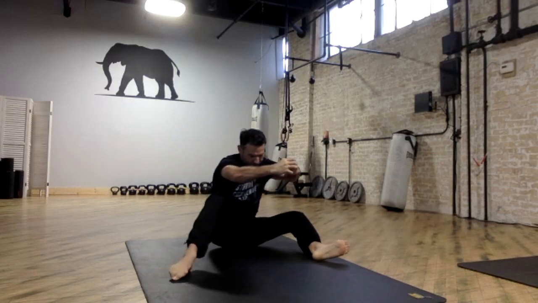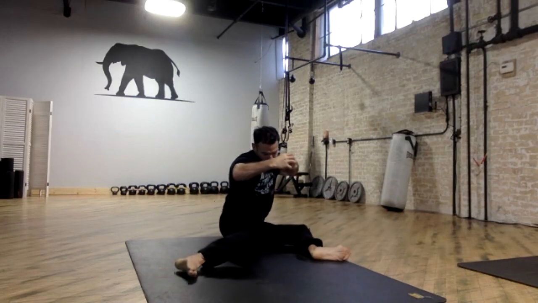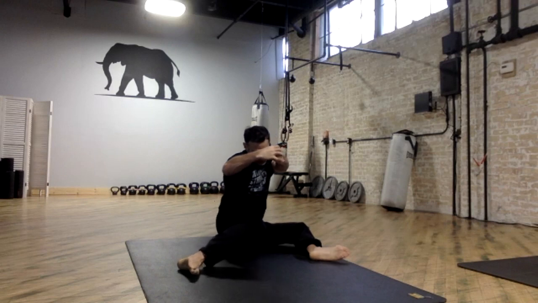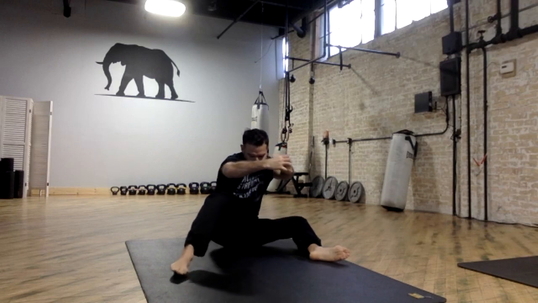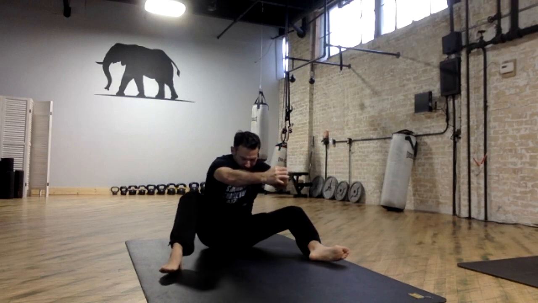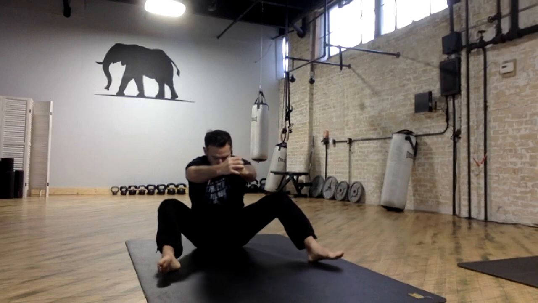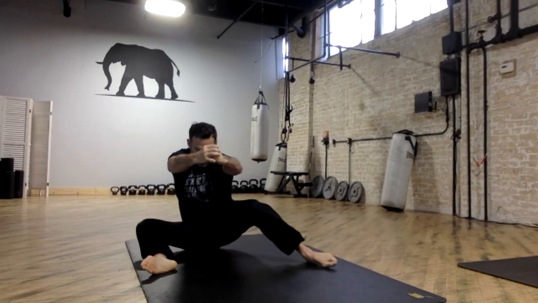Yes, my hips are very tight from snowboarding yesterday. And that's very difficult right there for me. But I'm fighting for it, using my tension. That's 2.